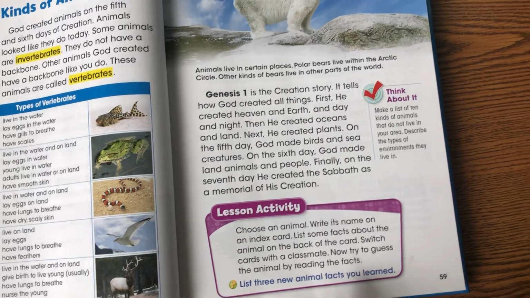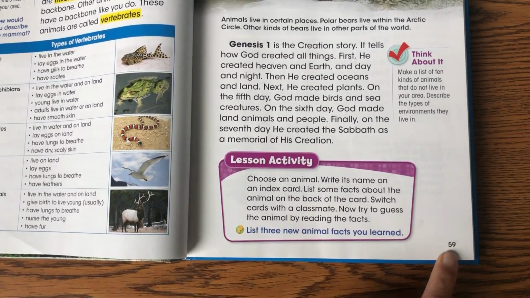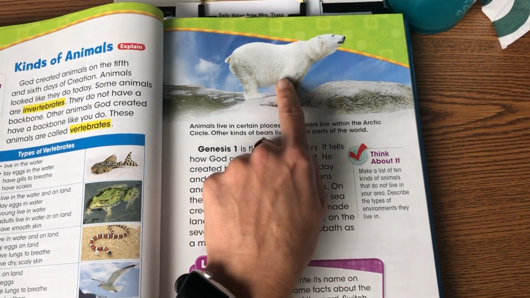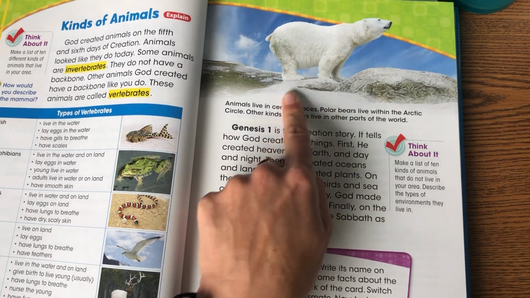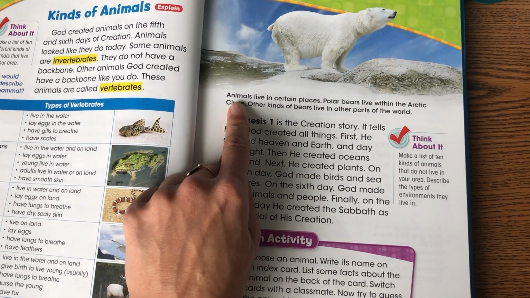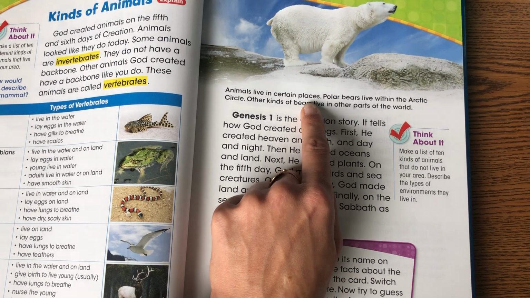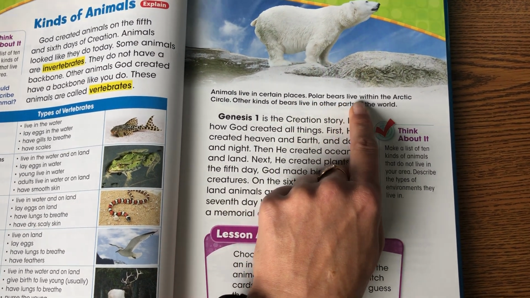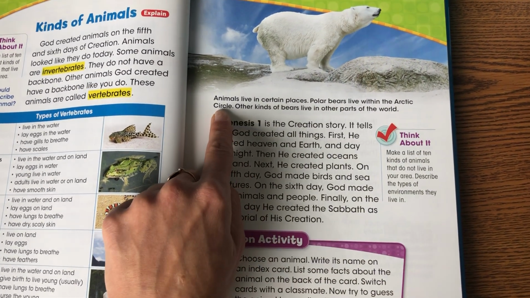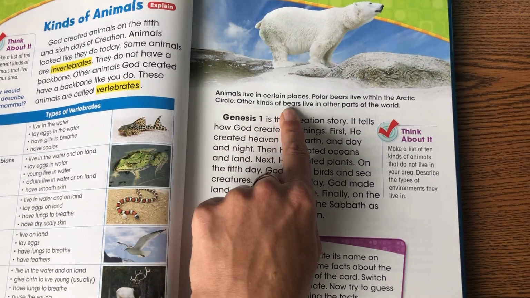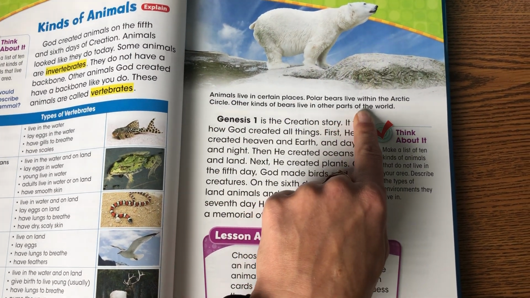All right, friends, let's move on. Page 59, the page with the polar bear at the top. Let's read together. Animals live in certain places. Polar bears live within the Arctic Circle. Other kinds of bears live in other parts of the world.